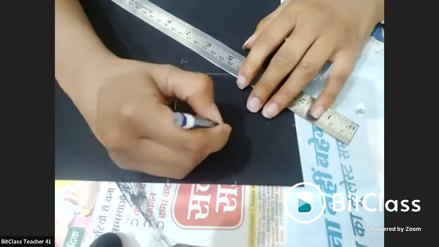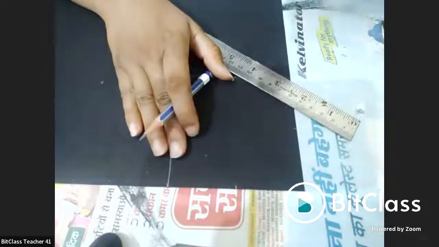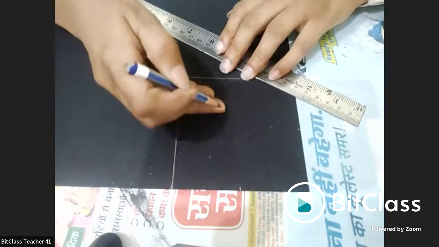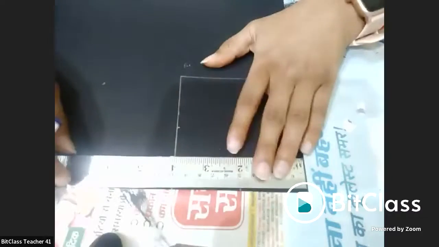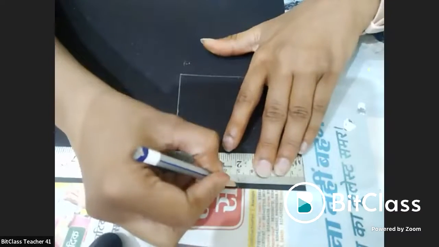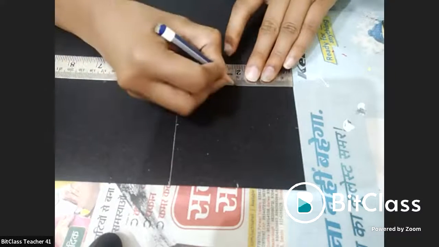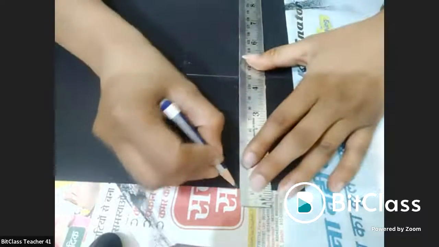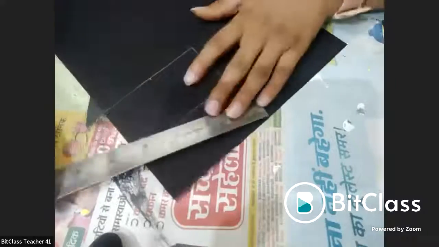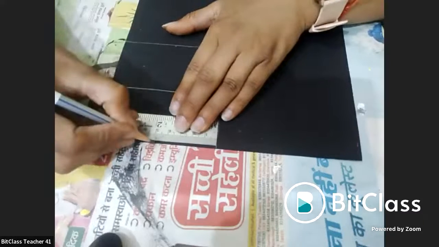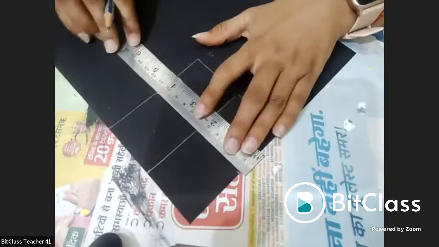Now the next thing you need to do is find out the center point. Whatever surface you are working on, you just need to find the center point. This is 10 centimeter, so my 5 centimeter measurement is here, and my 5 centimeter measurement is here. So I'll be drawing a line here. You need to draw a horizontal and a vertical line. Measure from this side. The 5 centimeter marking is here. Just draw a line here.